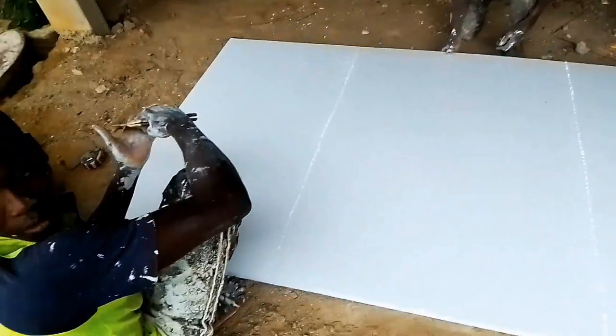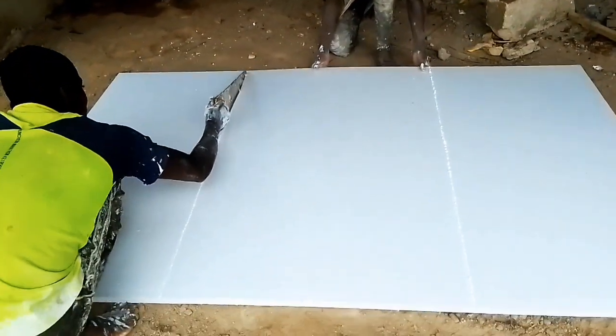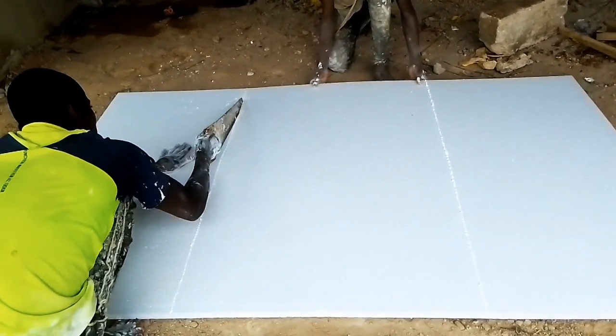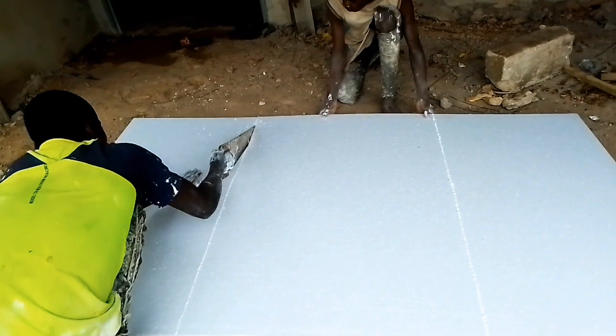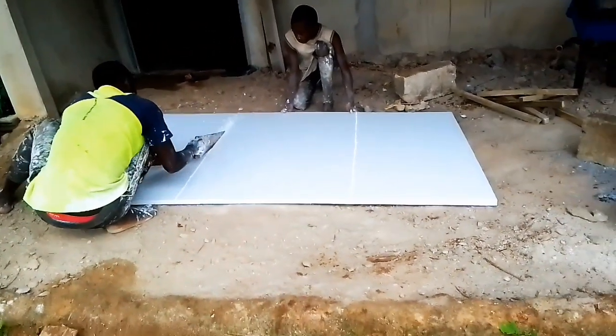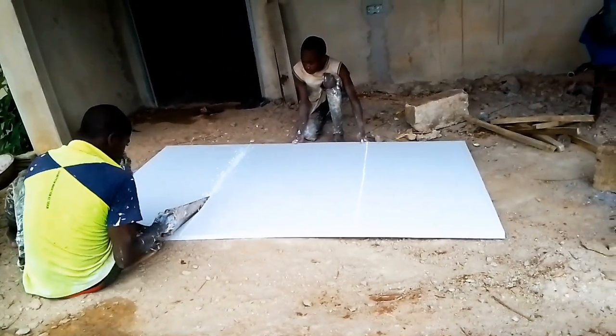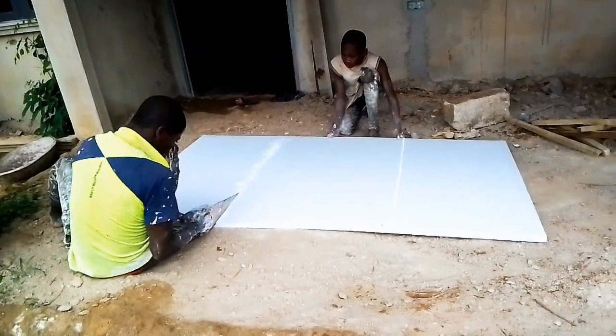I just have to show you the full process, so that you know exactly how to go about things and your materials will not be wasted. This is a tutorial. So instead of cutting your ceiling this way, now you are cutting it the other way. Instead of cutting the length, you are cutting the wideness.